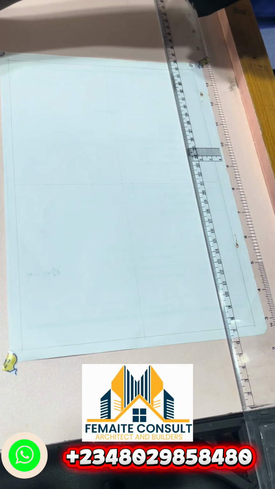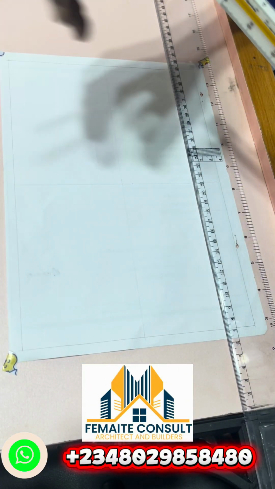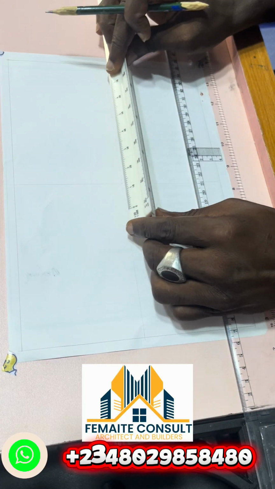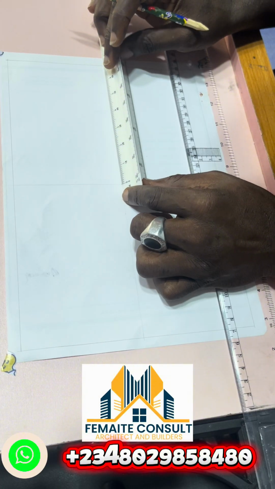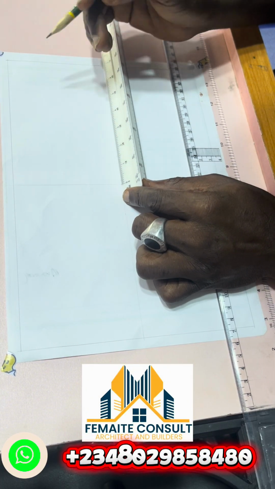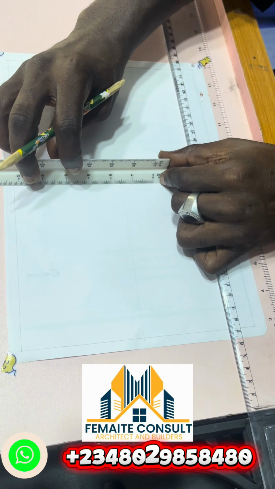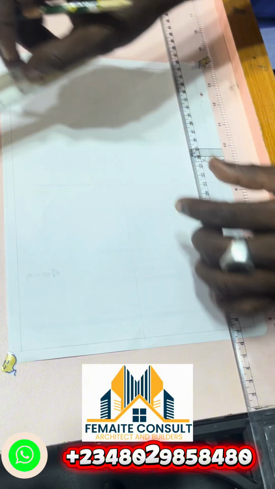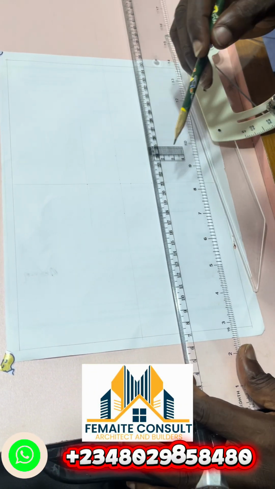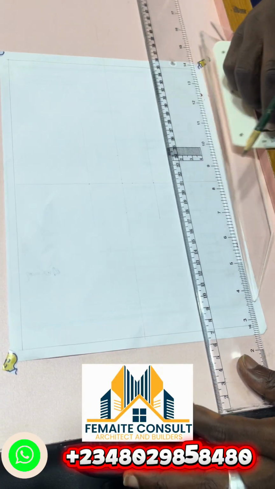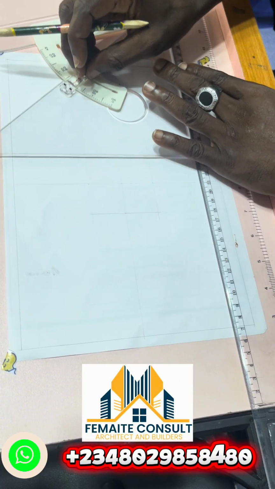Now, I told you that the shop is 3 meters by 3 meters. So bring out your scale. We are using scale 1 in 50. 1.5 from this center, another 1.5 from this center, another 1.5 from this center. So you draw out the construction line. Do not tick. Construction line.